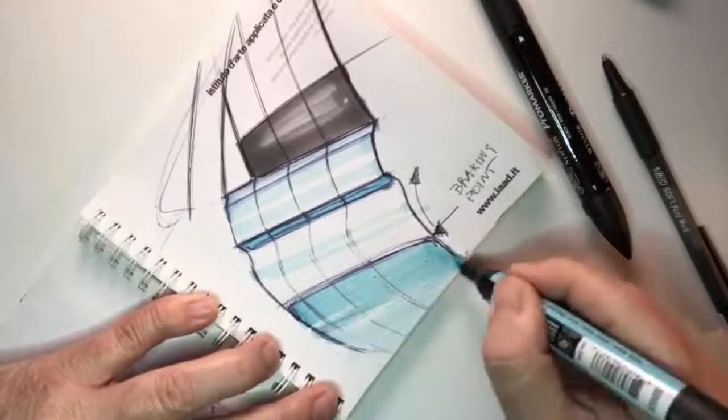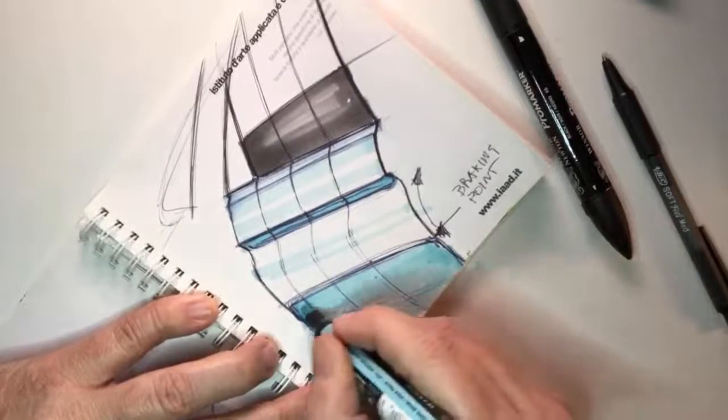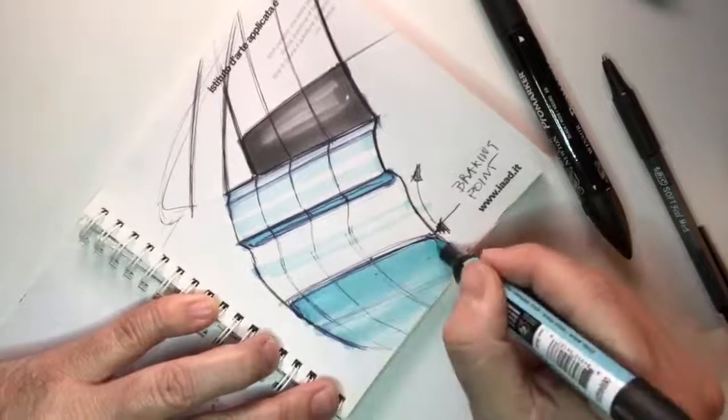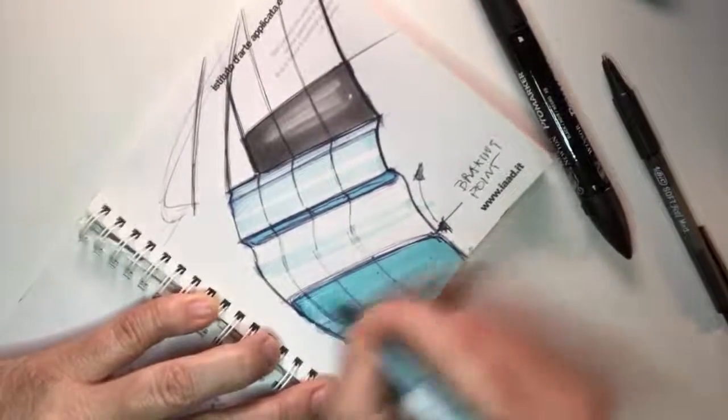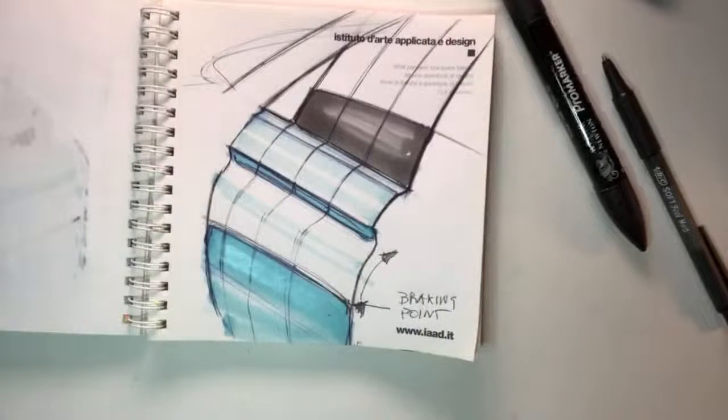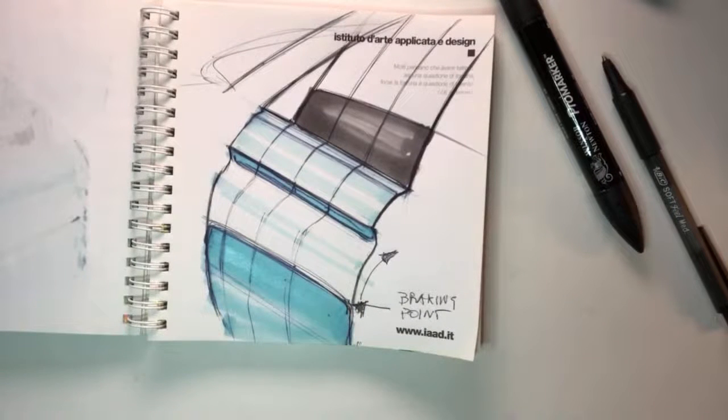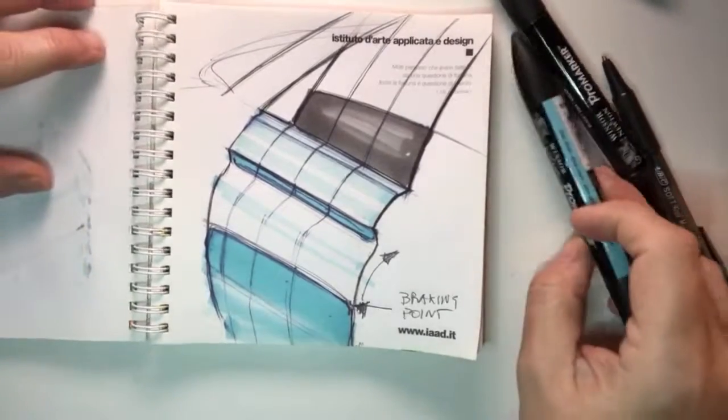And then let's do this part here. Yeah, Pro Markers, they are not really excellent, I have to admit. In fact, I will not use them anymore. I'm waiting until they completely run out.